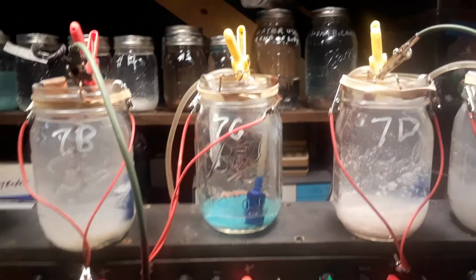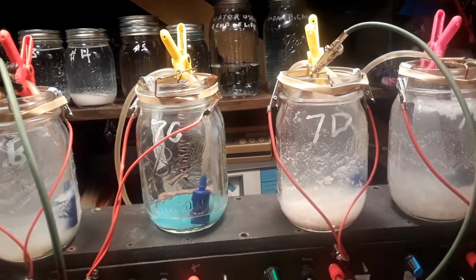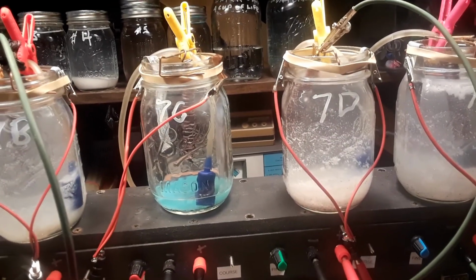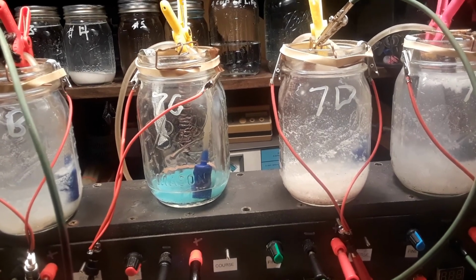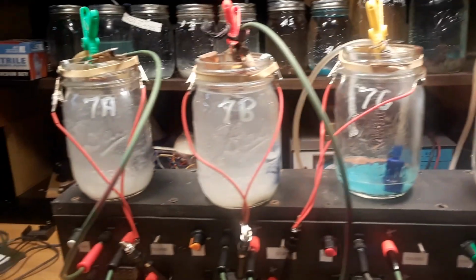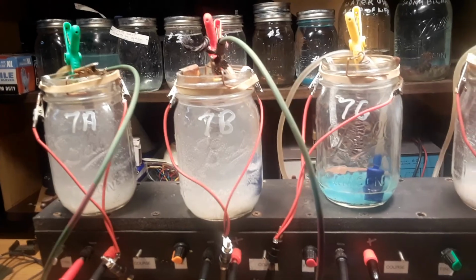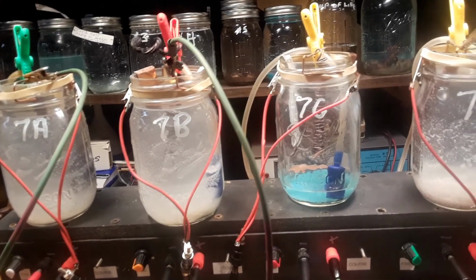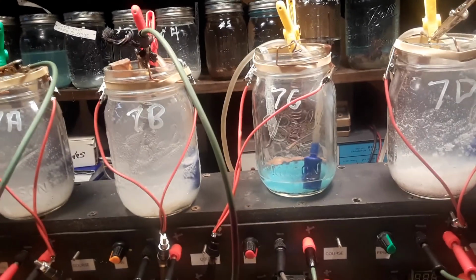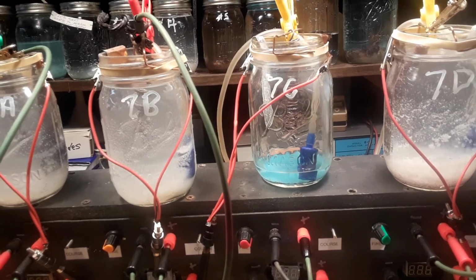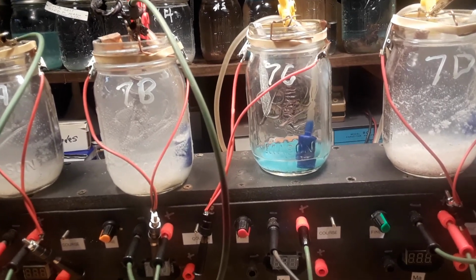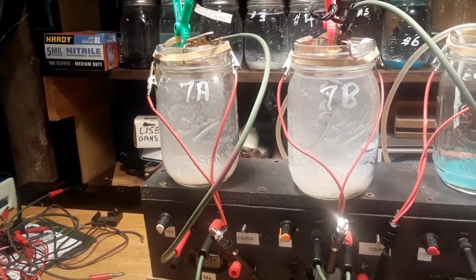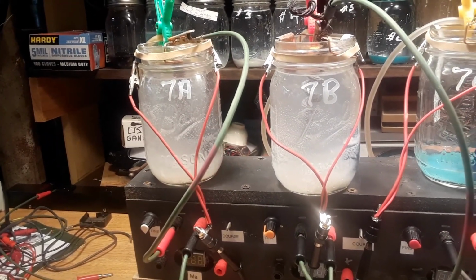Now, the particulars. All of these had 1.7 milligrams of salt per pint, no iodine. And the recorded current in 7A was 3.5 milliamps.